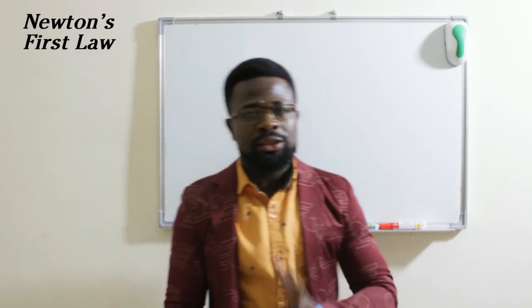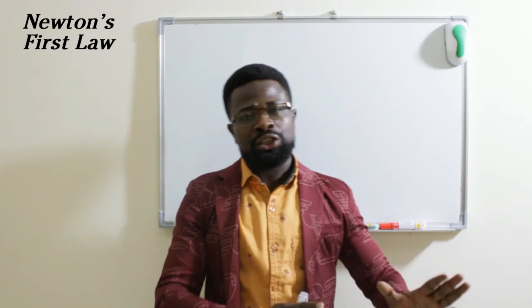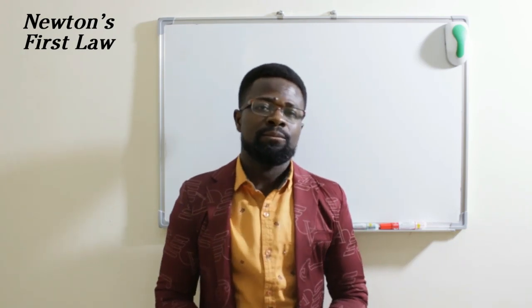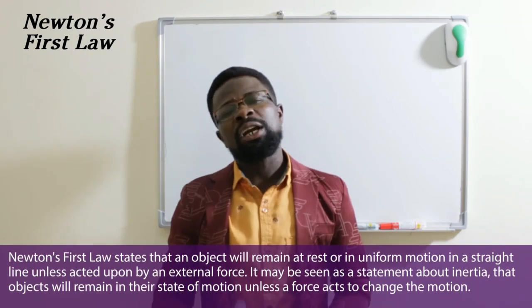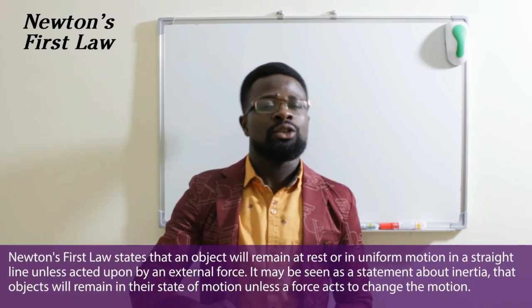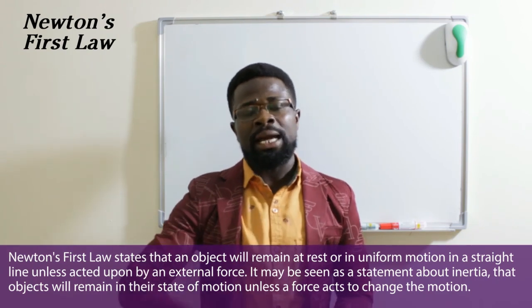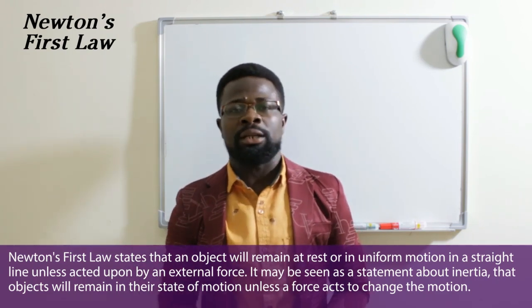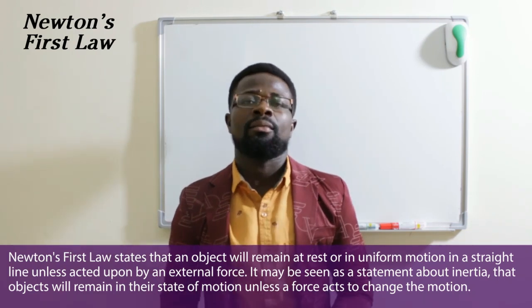According to Newton's first law, there are two versions which I'm going to explain. The first version states that if a body is at rest, that body will continue in its state of rest except an unbalanced force or an external force acts on it to change its state of rest.